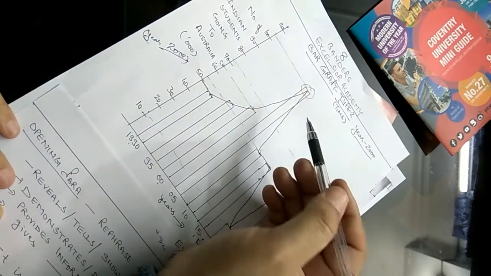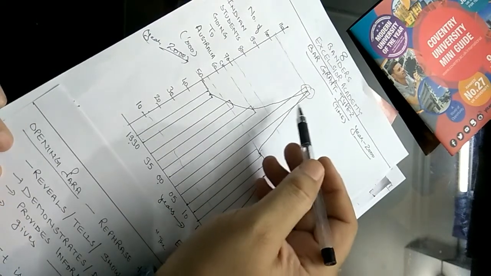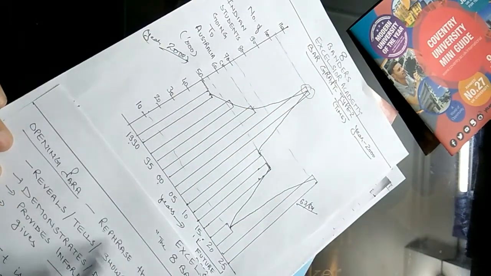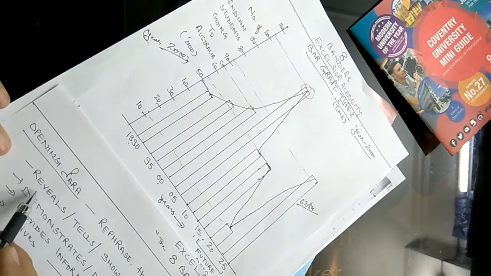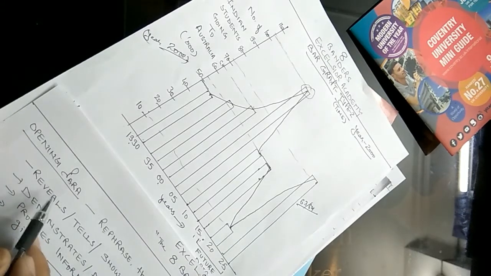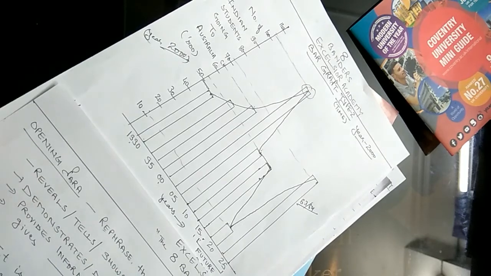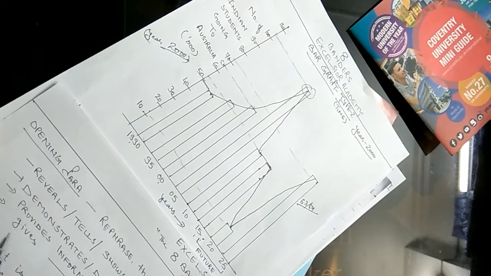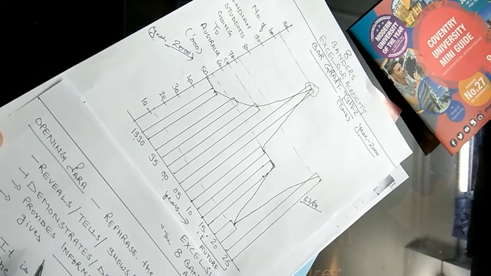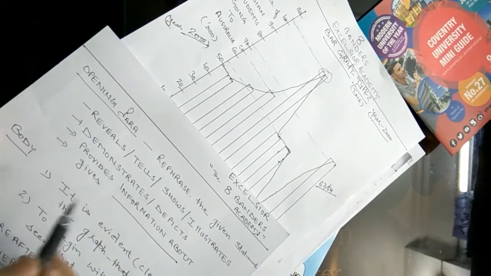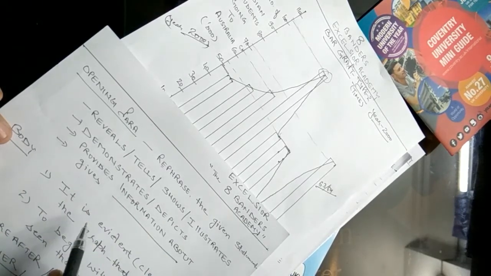Let's say you are given a statement, but we are taking an example. While rephrasing the statement, if there is "shows" in the statement, you can replace it with reveals, tells, illustrates, demonstrates, depicts, provides information about, gives information, etc. I hope it is visible now.